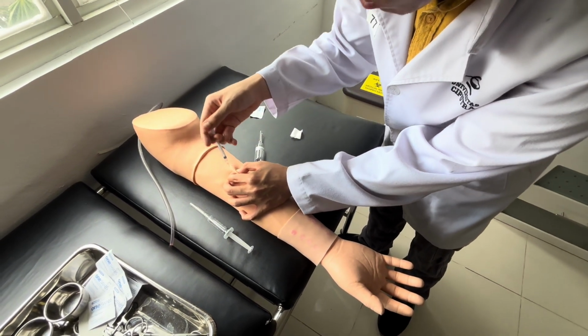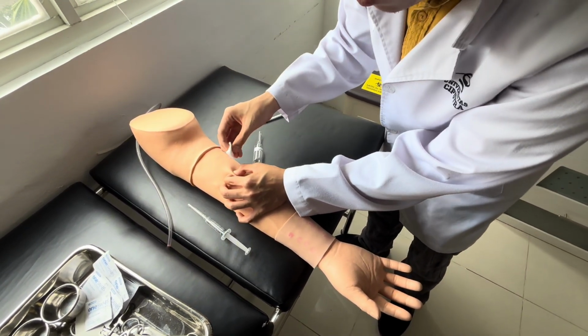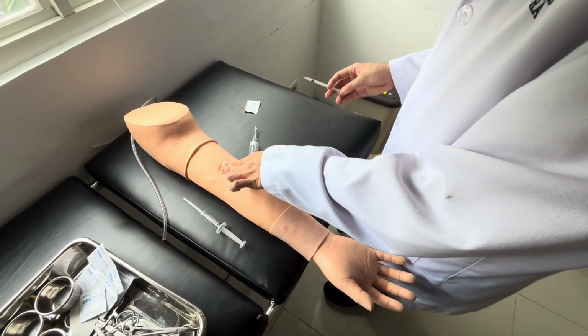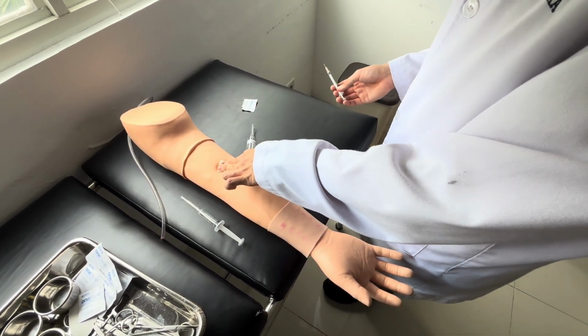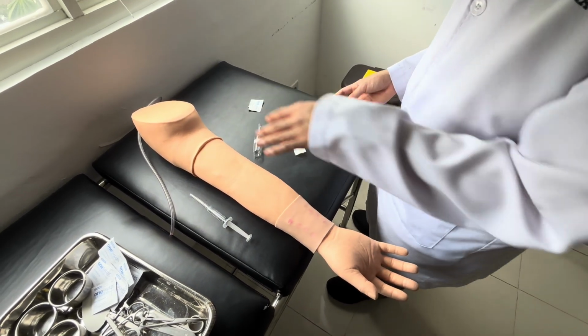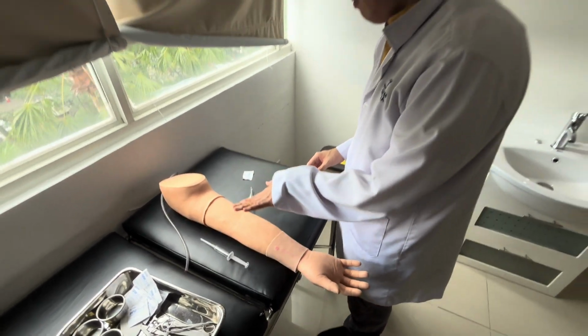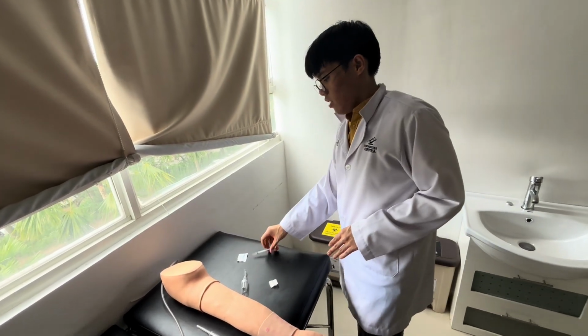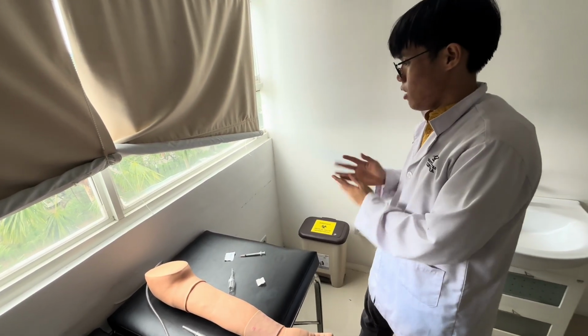Okay, and then pull it out, and once you're done, use the alcohol swab to apply pressure on it for 2 to 5 minutes, and then you will remove the alcohol swab after that. Make sure there's no redness, no bleeding, no itchiness on the punctured site. You throw away the needle in a sterile bin, and then you do the 6-step hand washing.